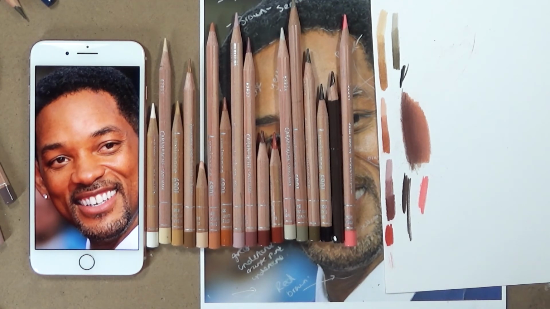But anyway guys, that is it for how I would go about choosing the colours for my colour pencil portraits. I really hope you found that useful and learnt a bit. Let me know if you have any questions and I will see you in the next part.